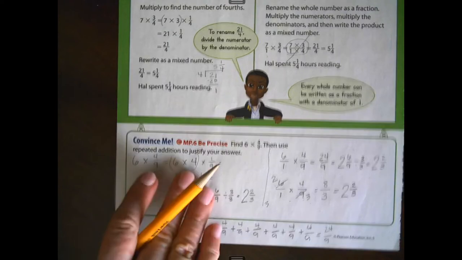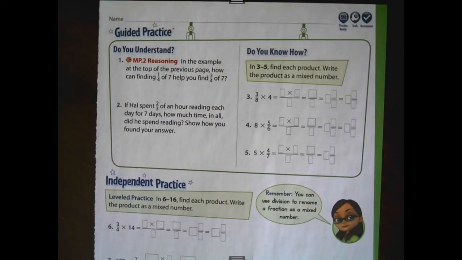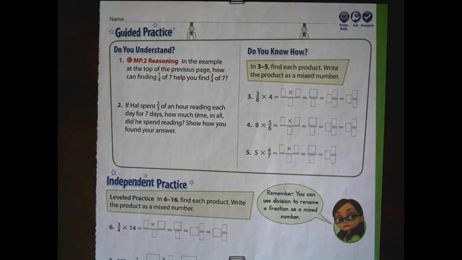All right, let's flip over to the next page. We are on page 471. I'm going to just jump over to numbers 3, 4, and 5. On number 3, 4, and 5, we're supposed to find the product, and then we have to write the product as a mixed number.